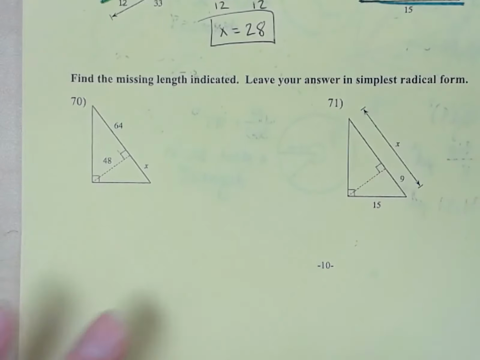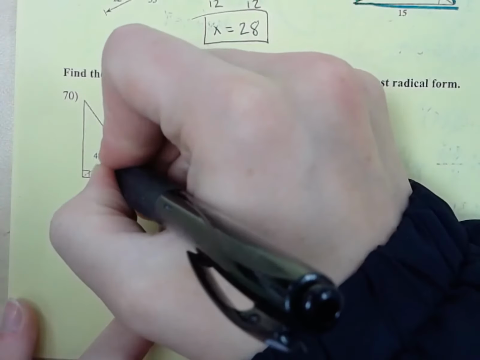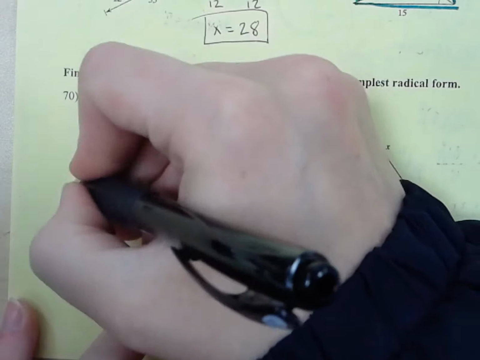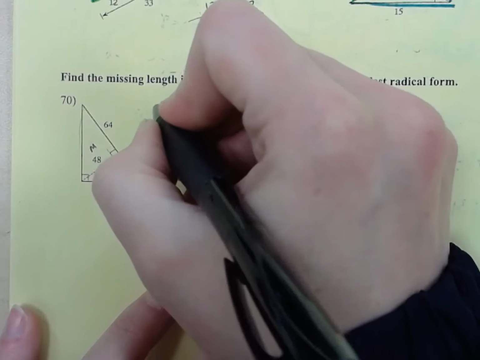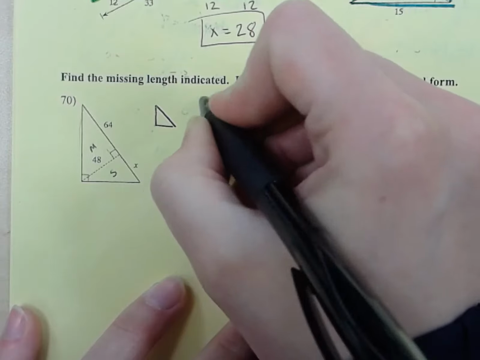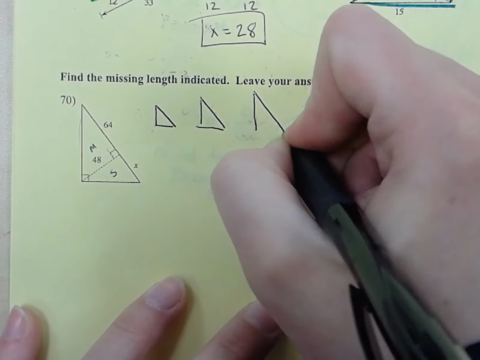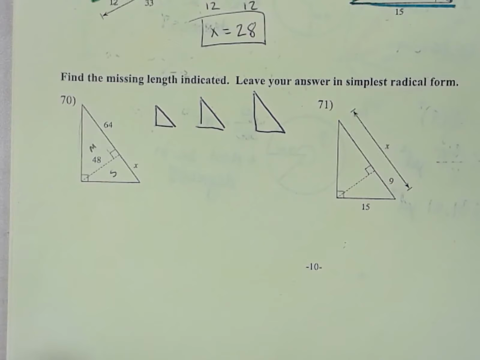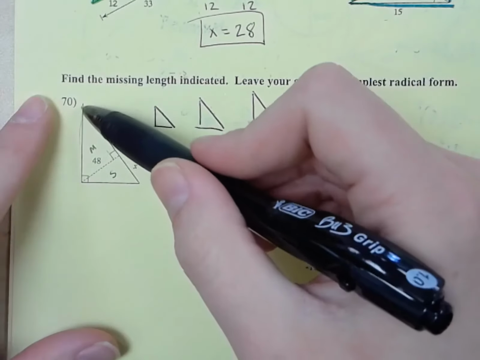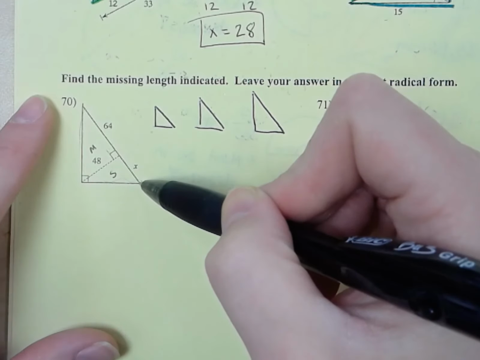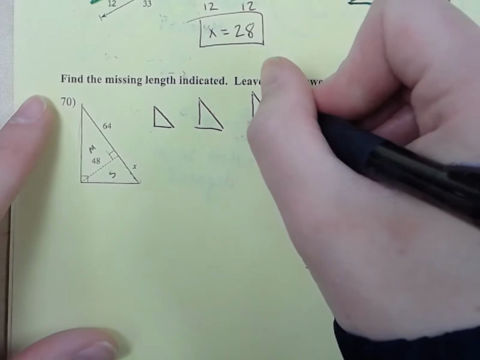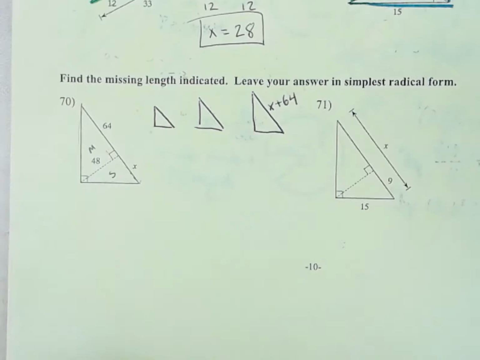Okay, right triangles. All right, if you remember, we have small, medium, and large triangles here. So like there's my small, there's my medium, and the full thing is my large. I like to draw those out, and I like to draw them facing the same way. I kind of just trace with my finger what's going on, and I start with what's easiest. So I'm going to start with the big one. Nothing going on here, nothing here. I see an x and a 64, so that's an x plus 64 right there.